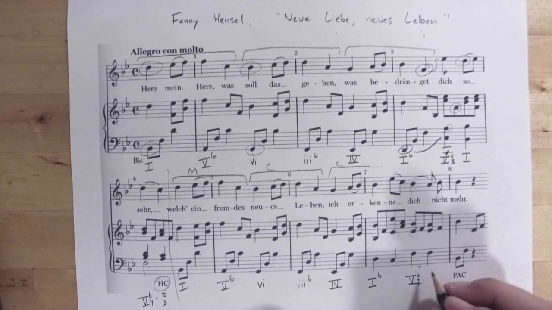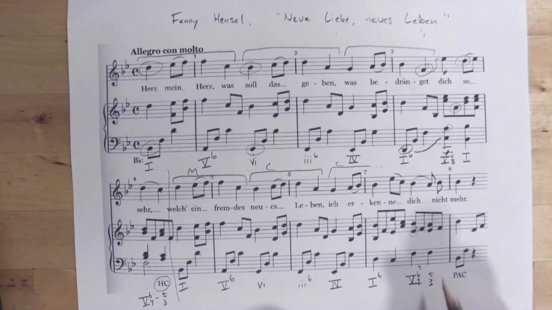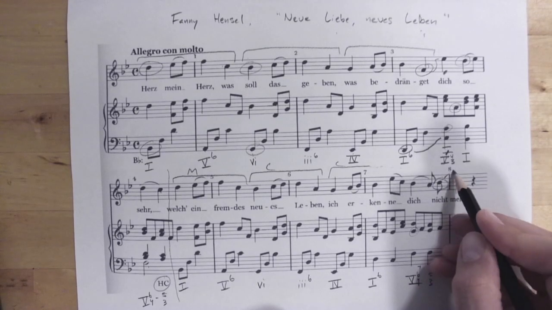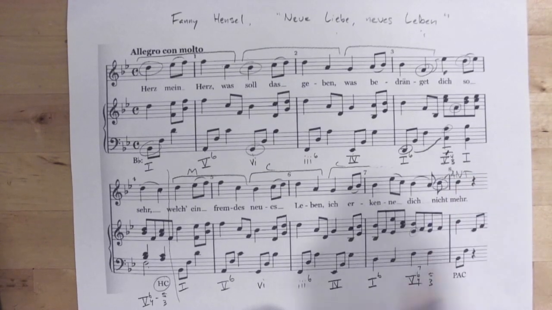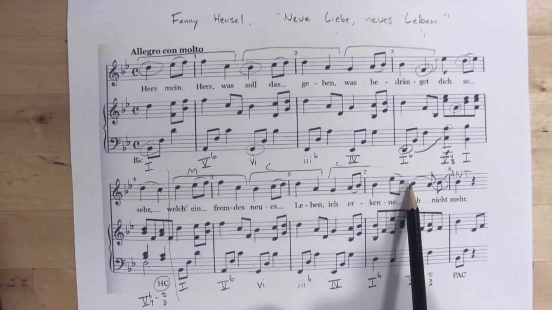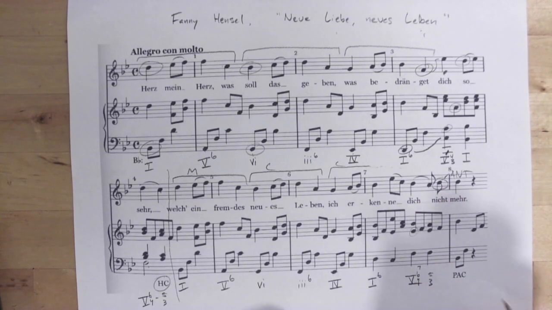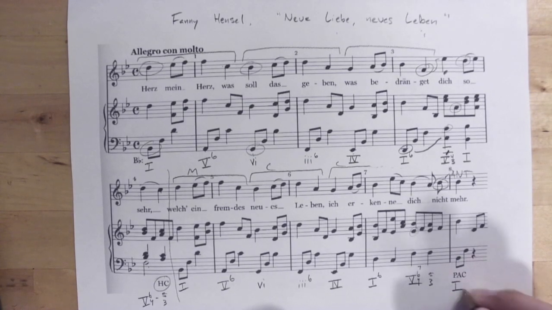So we've got 5-6-4, the 7th is already there. We're going to go down very momentarily to the 5-3, and then we get an anticipation here, where it's fa, re, do, ti, do, do. And that 5-6-4 resolves down to 5-3, and then it goes to 1.